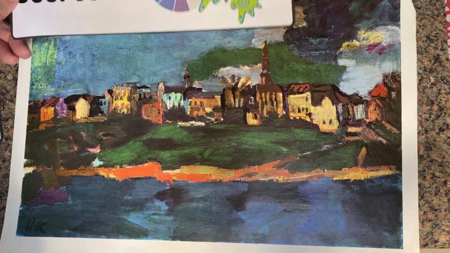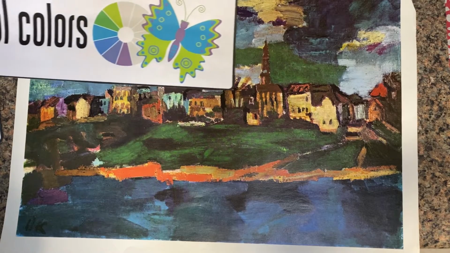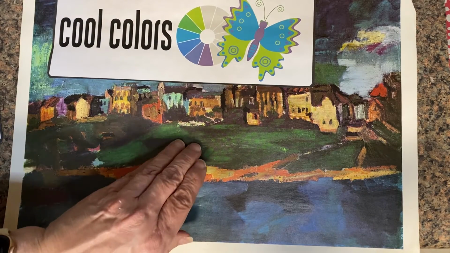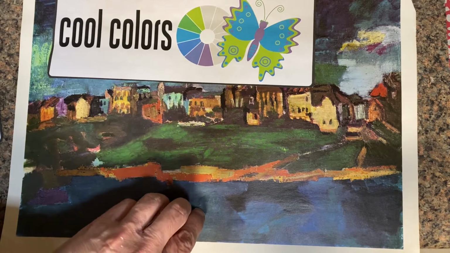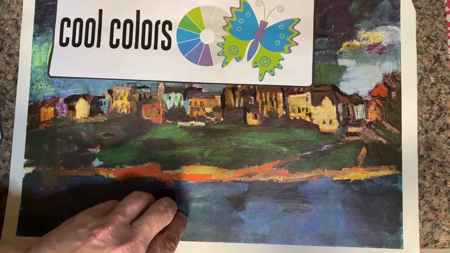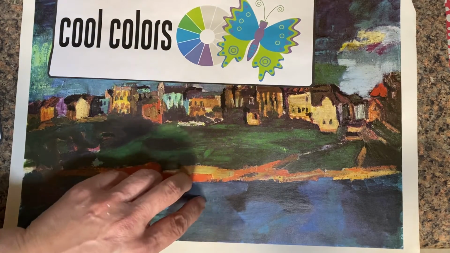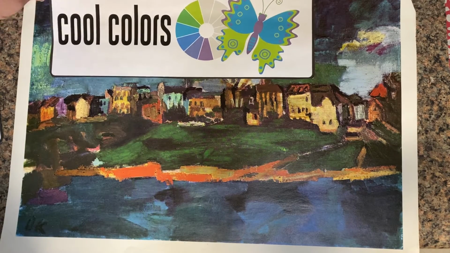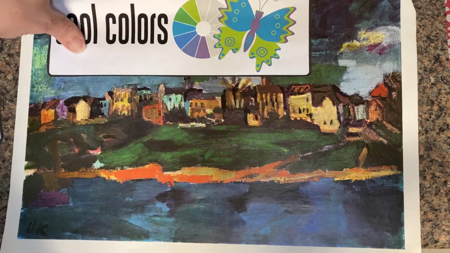So if we're looking at the cool colors right here, the sky has got cool colors with the blues and the greens and some purples. It has the cool colors with the grass here and the, what do we got going right here? The water going on right there. So there's some cool colors going on there. You got a few of them scattered throughout in the buildings.